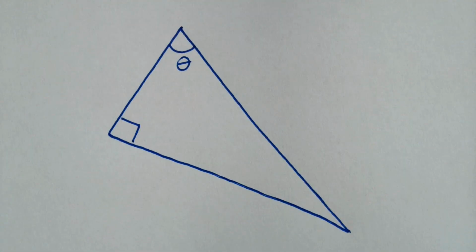So here's one last example. Try this one out. Pause your video and see if you can figure out which side is opposite, adjacent, and hypotenuse in this triangle.